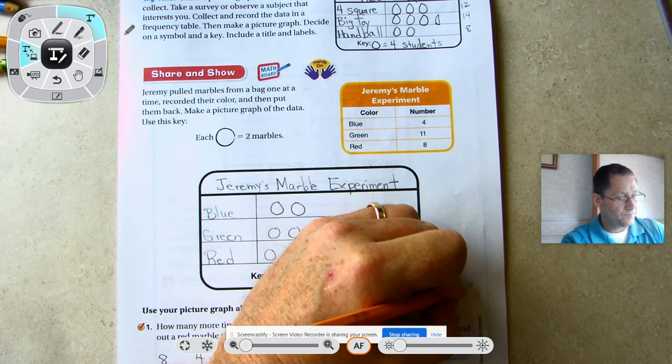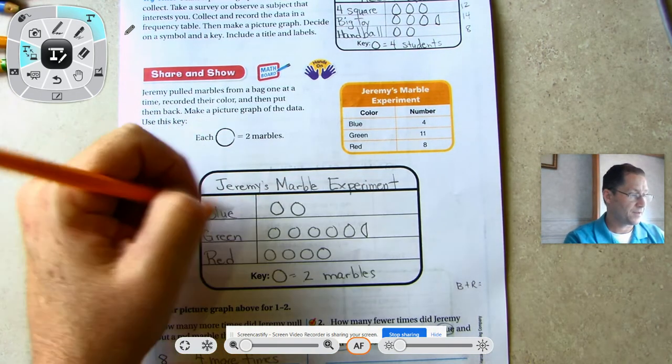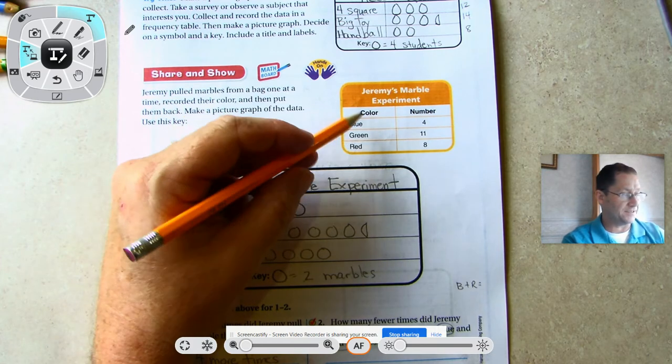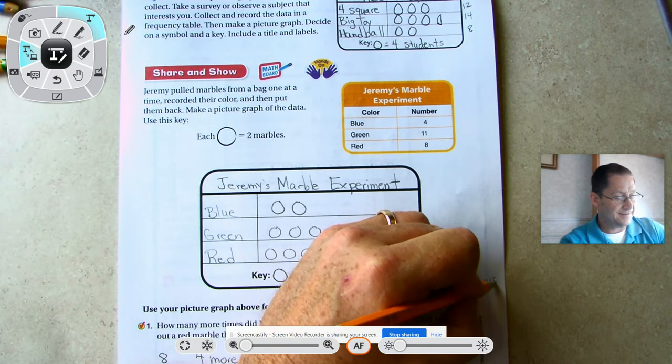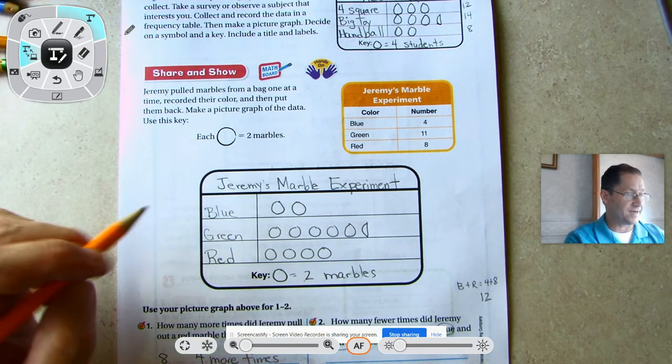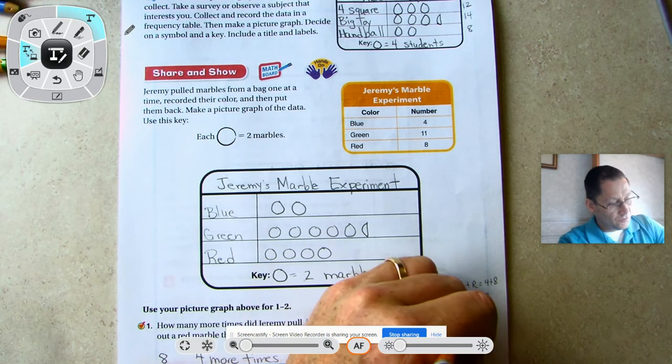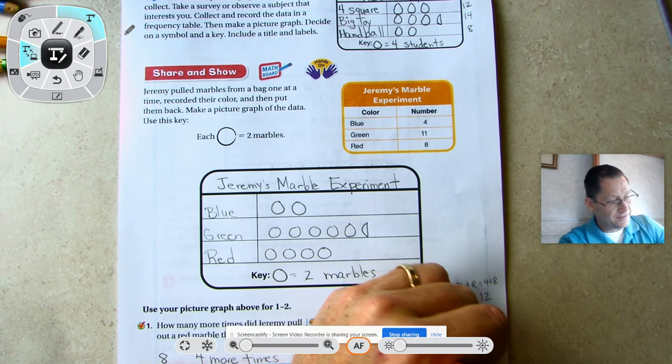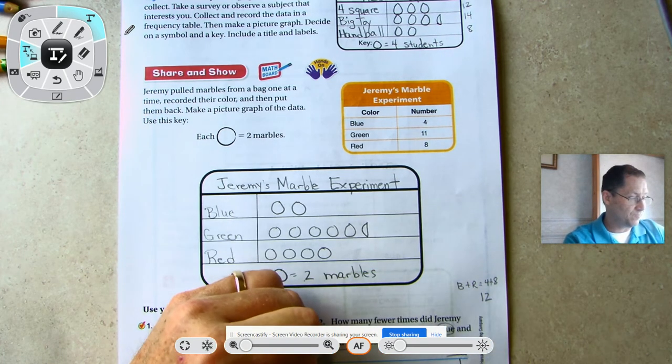So blue plus red equals, blue and red is 4 plus 8, so 12 were blue and red. Green was 11, so 12 take away 11, just 1 fewer time.